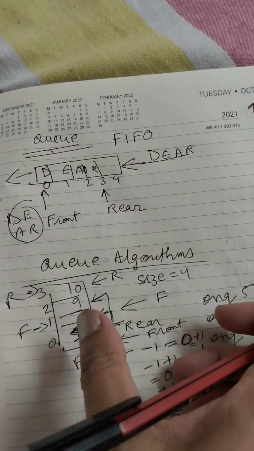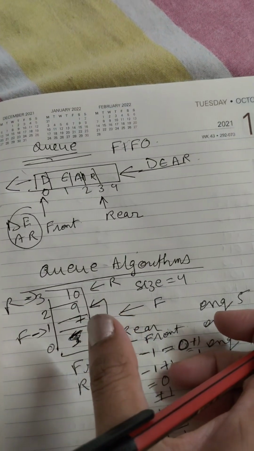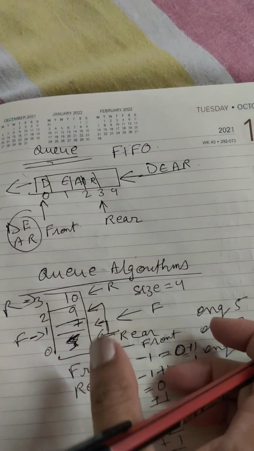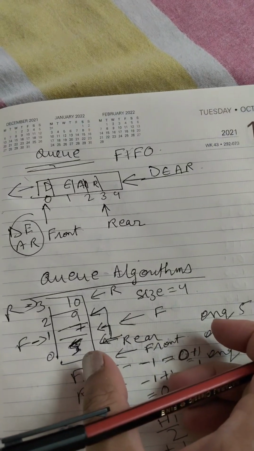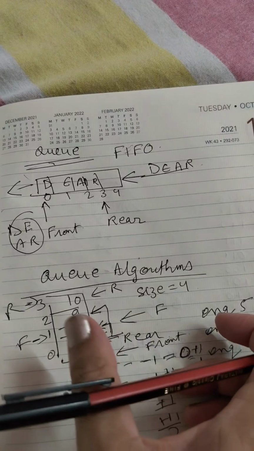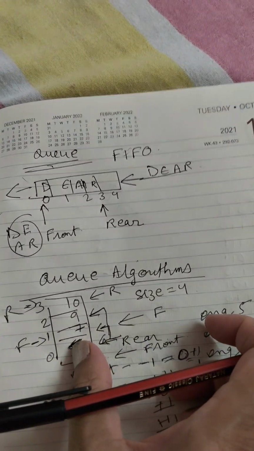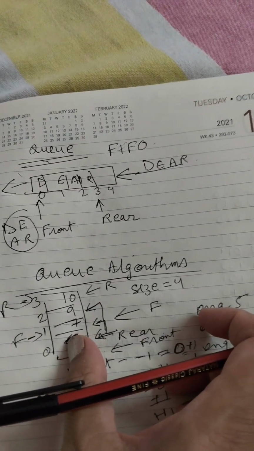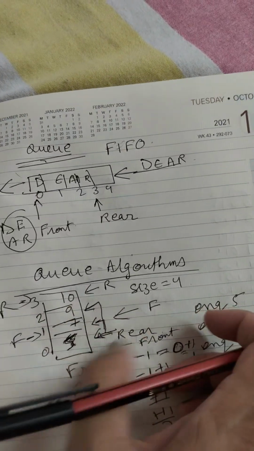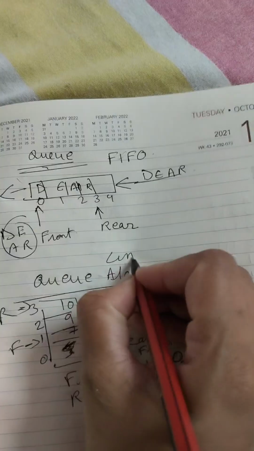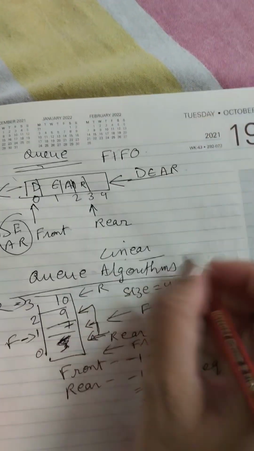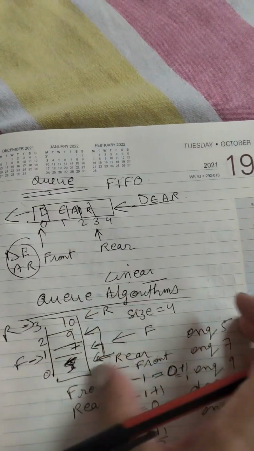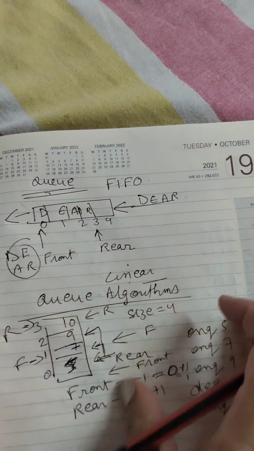That index is not a valid index, and therefore an overflow condition will hit. We can dequeue all 3 values, and then again the queue will start from the beginning. Now there is a problem with this, because this space is vacant, yet I am still getting an error of overflow, which is not the right thing to happen. Therefore this queue arrangement is known as a linear queue, in which the queue grows in a single direction. In the next video I'll be discussing the circular queue, in which the queue will work in a circular fashion.